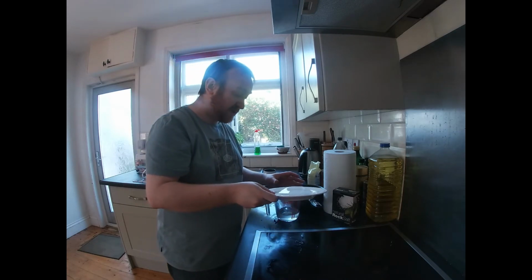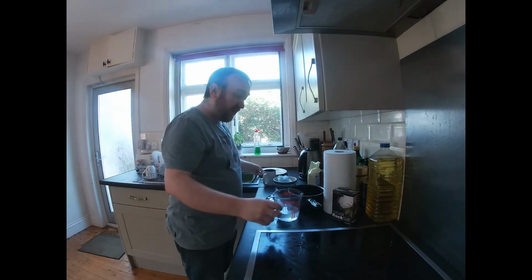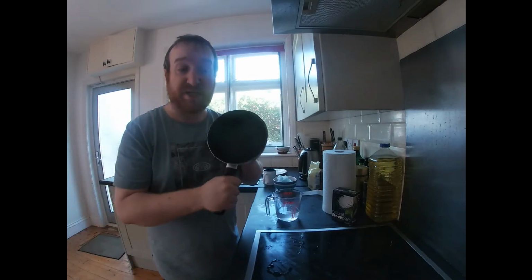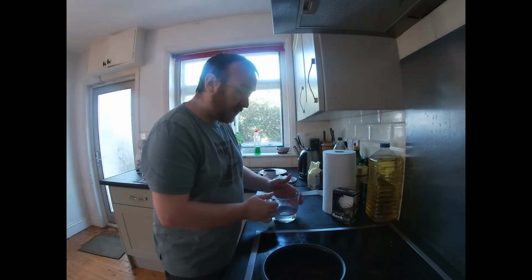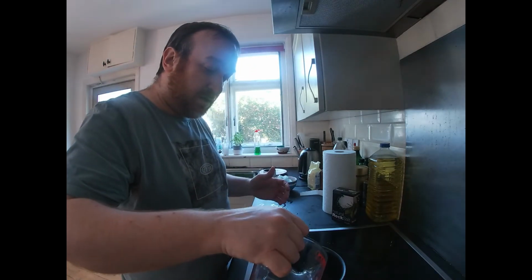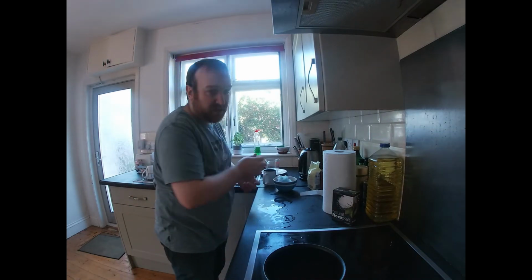The other method, as I carefully pour this back into my measuring cylinder, is to use a pot and the cooker. Now, when you heat things, I don't mean to be patronising, but when you heat things, they get hot. If you touch things that are hot, you get burnt. Don't touch things that you've heated.